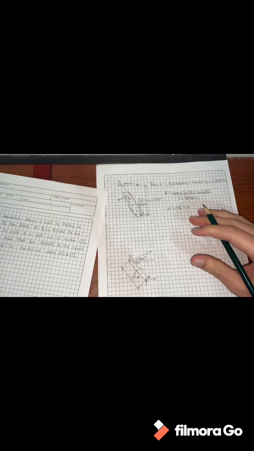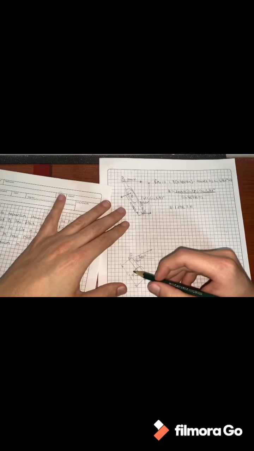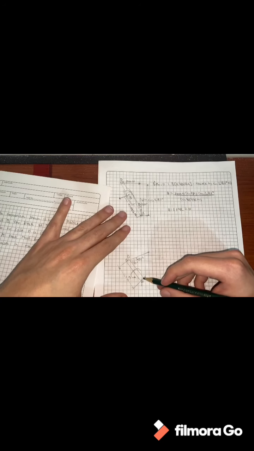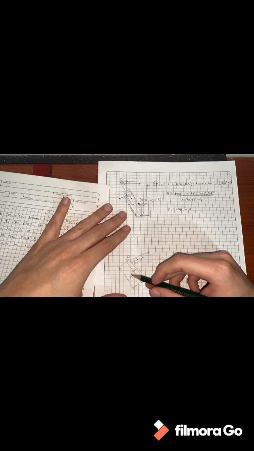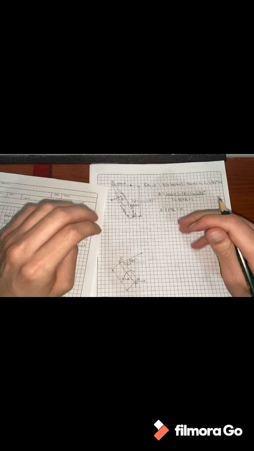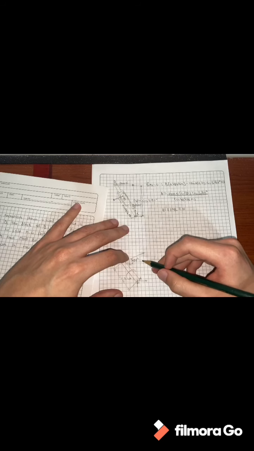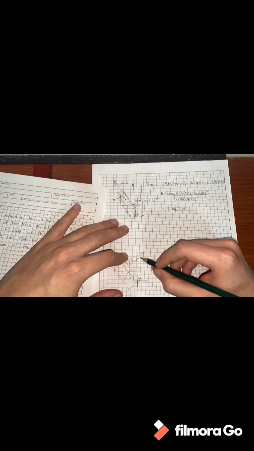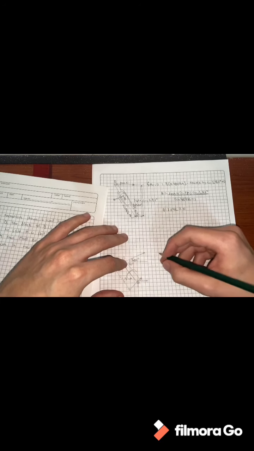Now that we found B, we can find the moment. We take the moment at point A to find M here. For this we have to add the angle of 5.87 degrees plus the angle of 60 degrees.